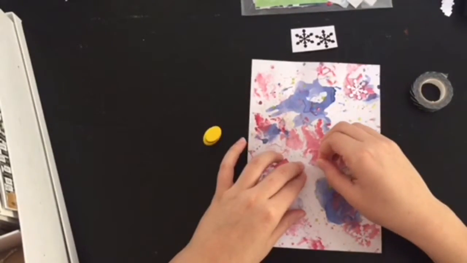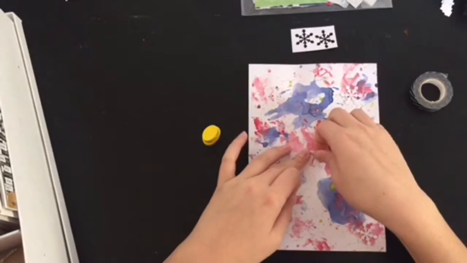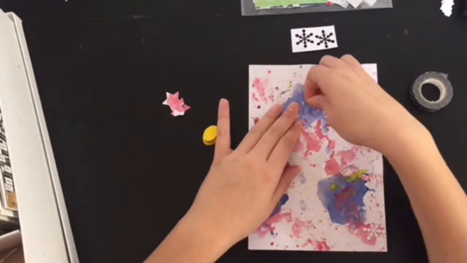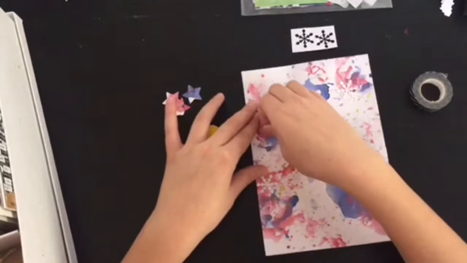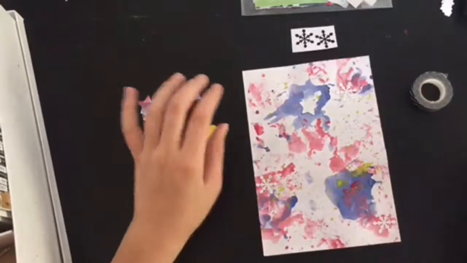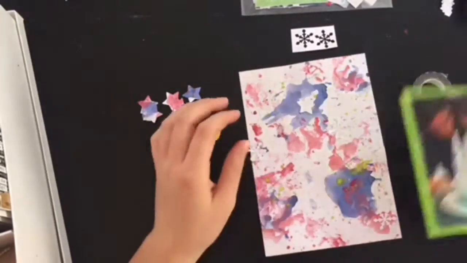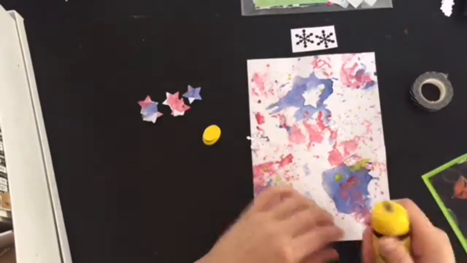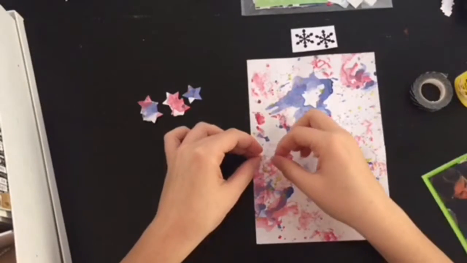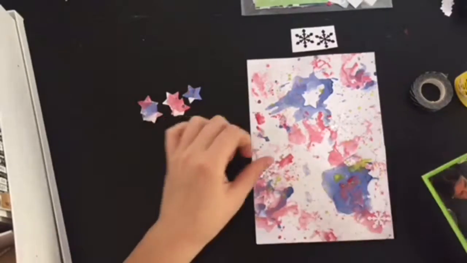So see, I don't know why I added all these stars. I'm not a fan of these stars. They look weird. So I'm just gonna pull some up that will be covered. Okay. Let's add this little snowflake. That's way too much glue. There.